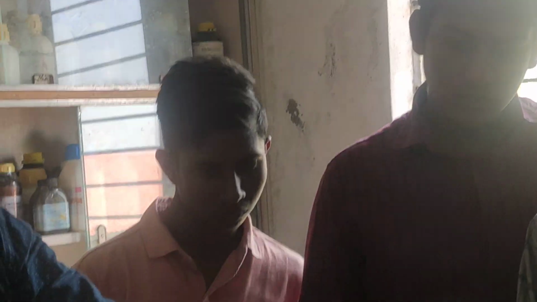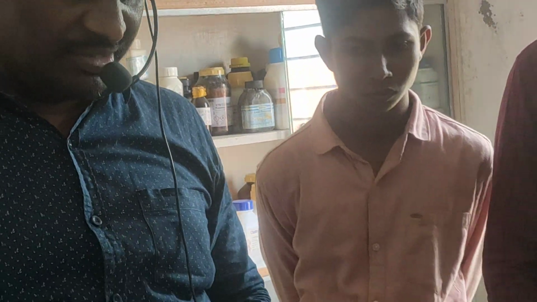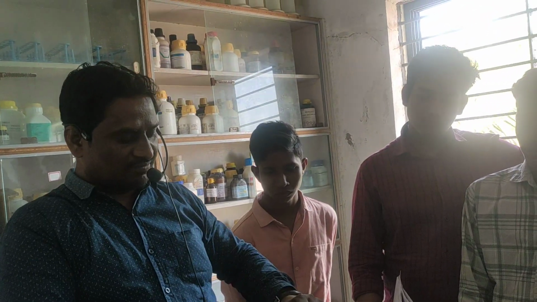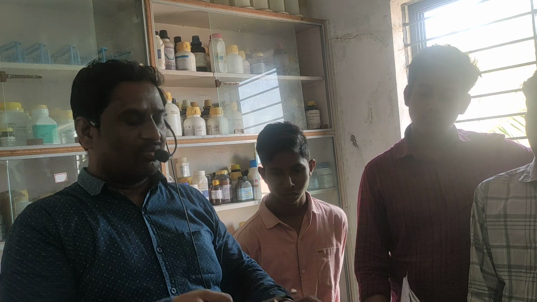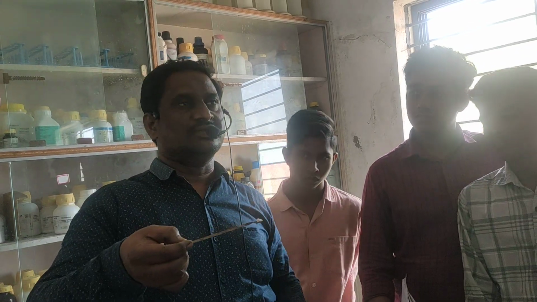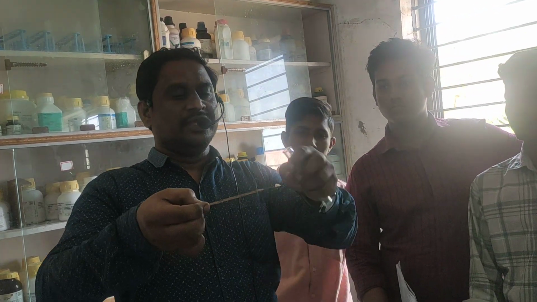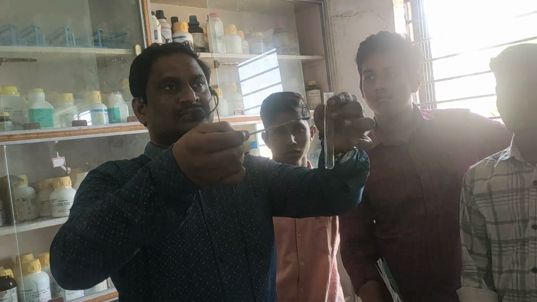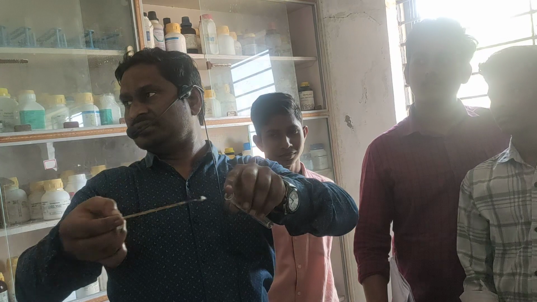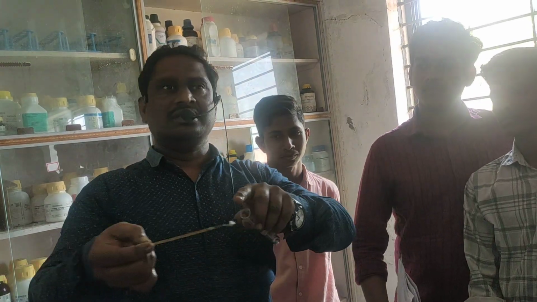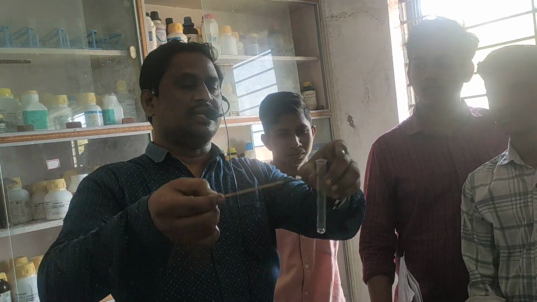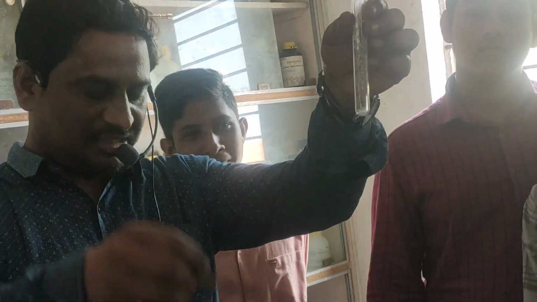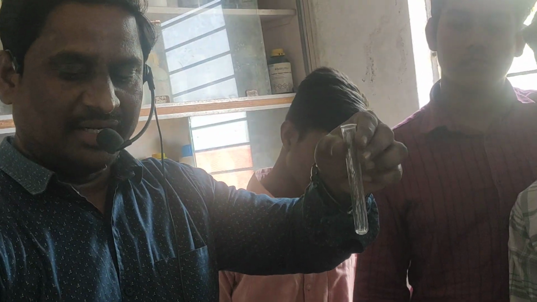So where will amorphous salt dissolve? In dilute HCl. Now I am taking a pinch of the given salt. For amorphous salt, don't take more salt, because if you take more salt, you should add more dilute HCl. So take very little, not even a pinch, and add dilute HCl.